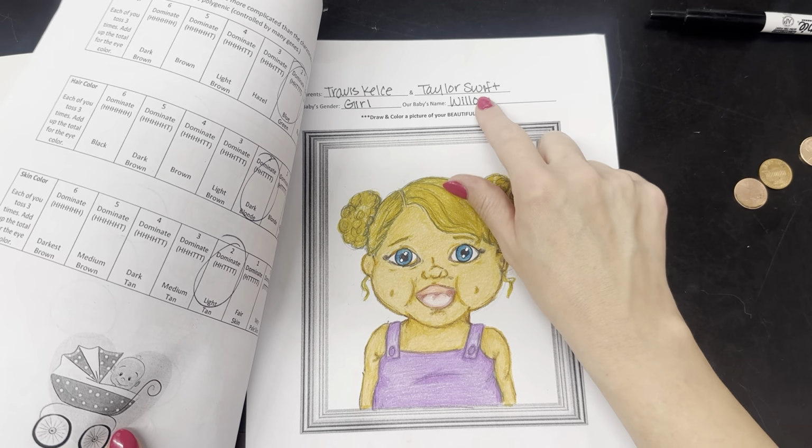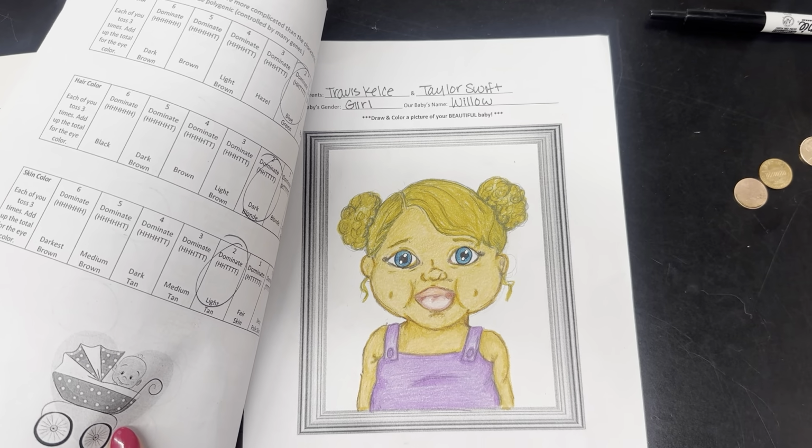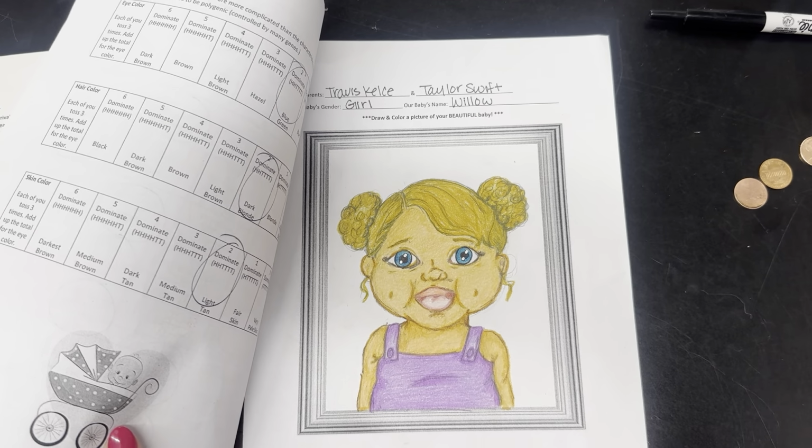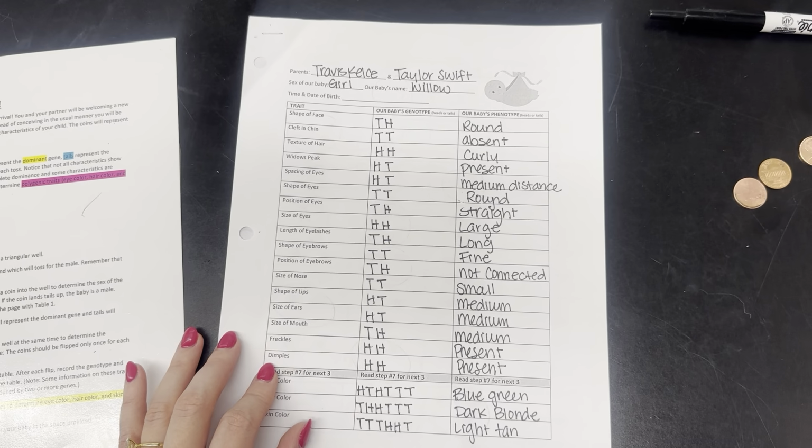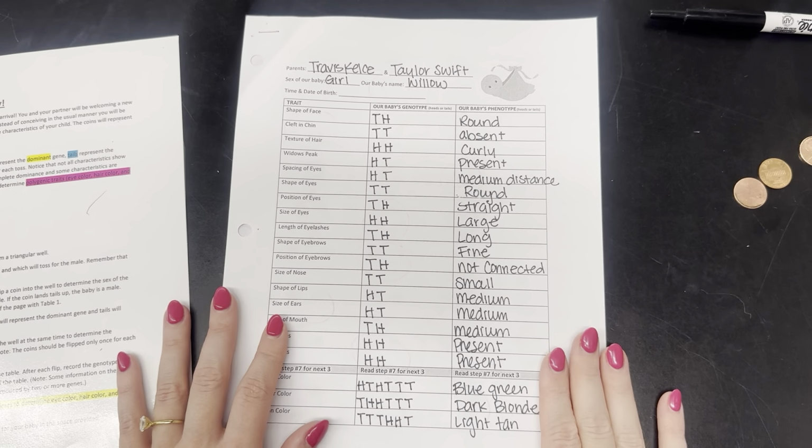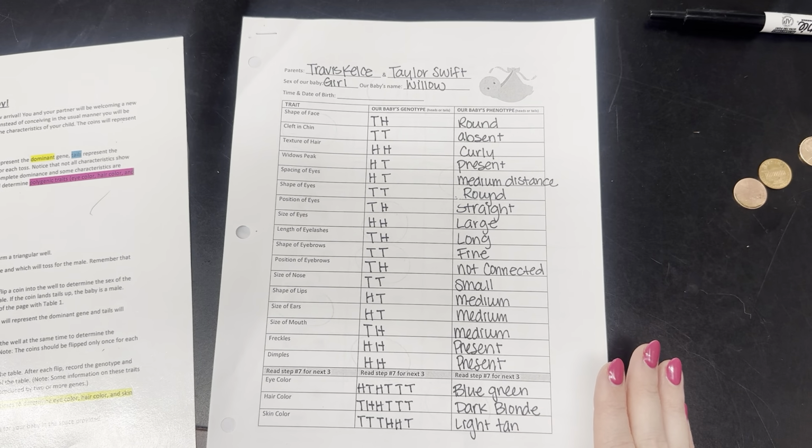And I did name the baby Willow. If you get it, you get it. And that will be your complete assignment that you would turn into the box, or if you did this at home, you'd bring it to my late box or absent box on my desk. But yeah, that's how you do your Let's Make a Baby on Paper assignment if you are doing this at home.